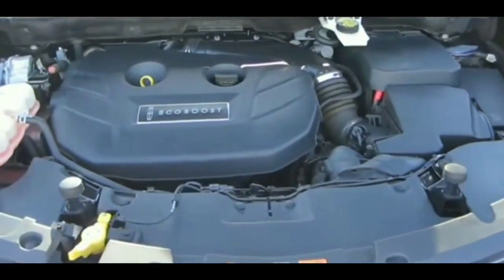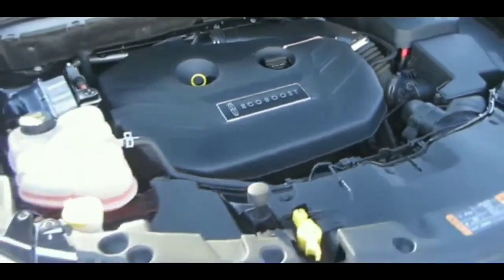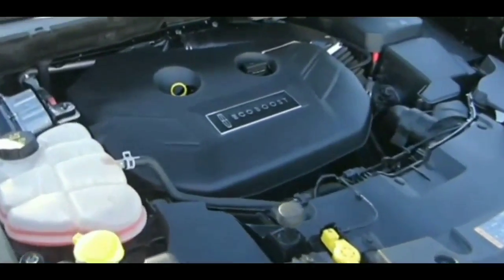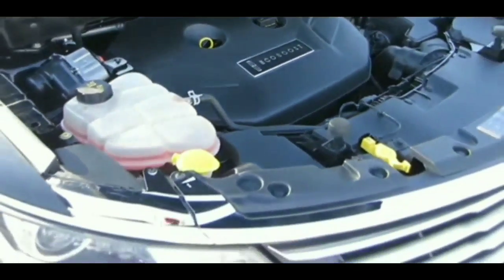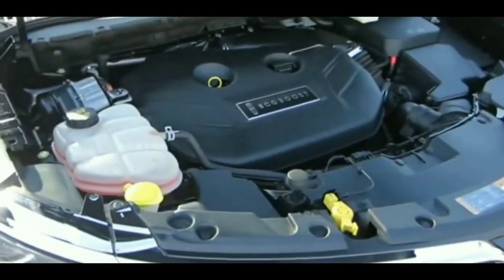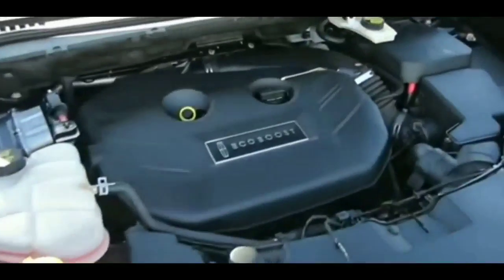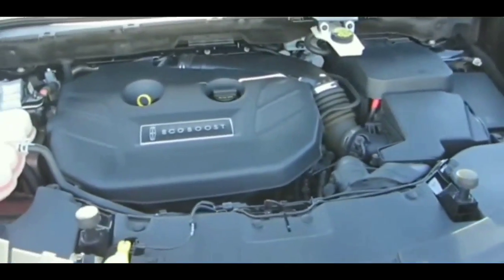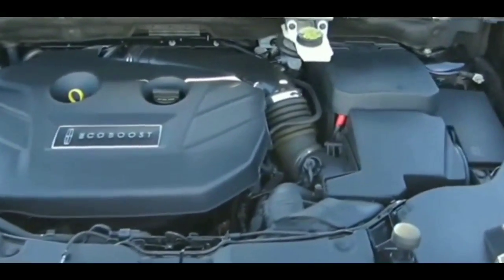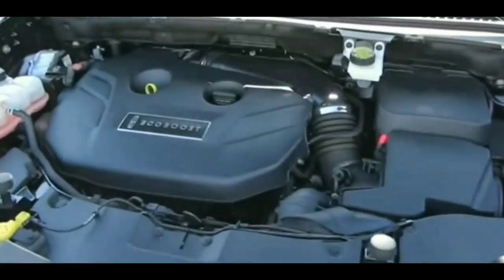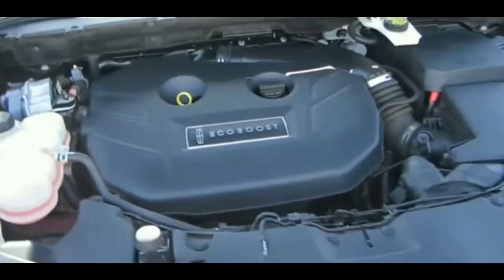So basically, every modern vehicle has a computer that maintains the car as far as it operating in a certain parameter.